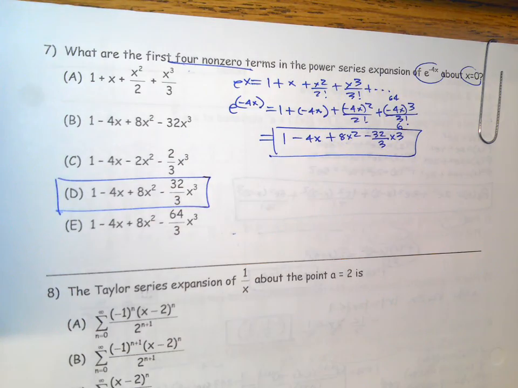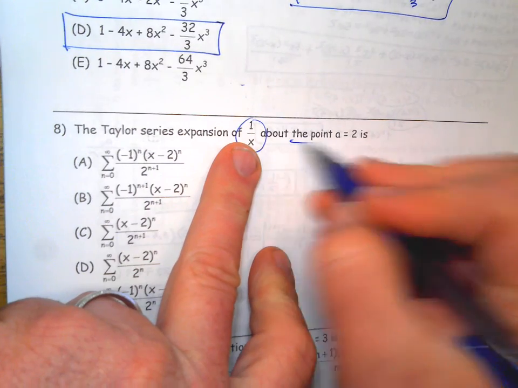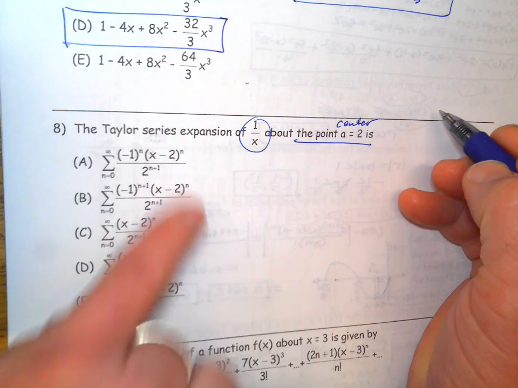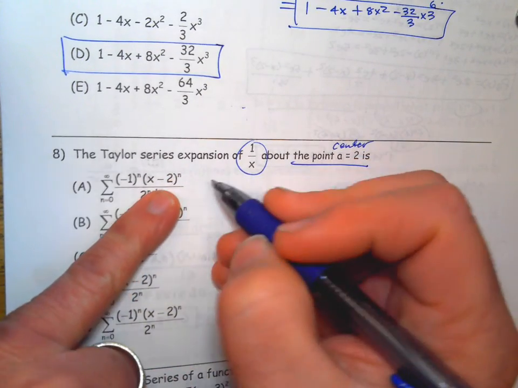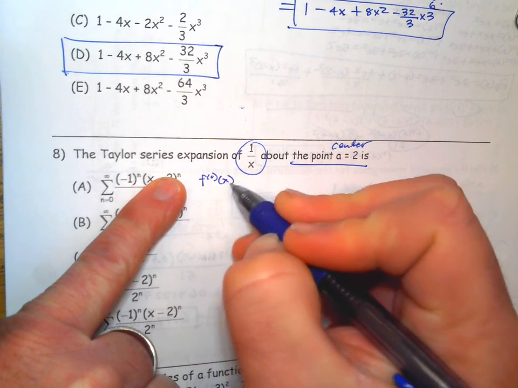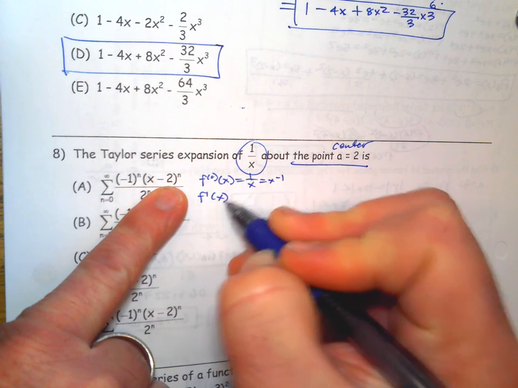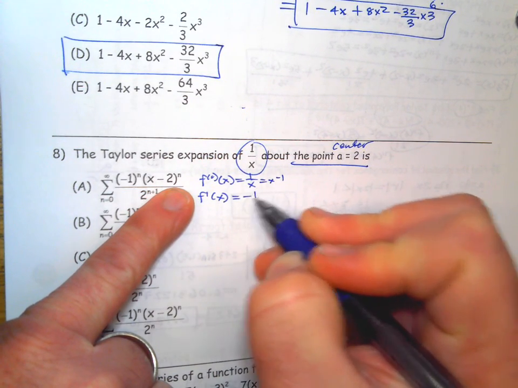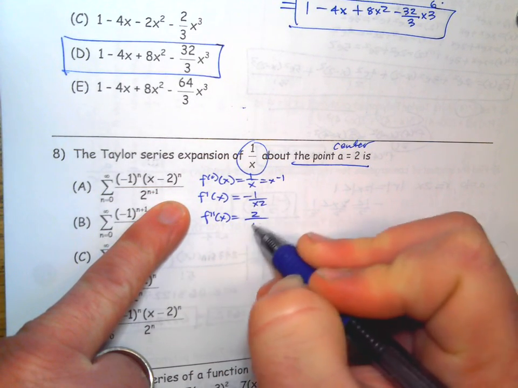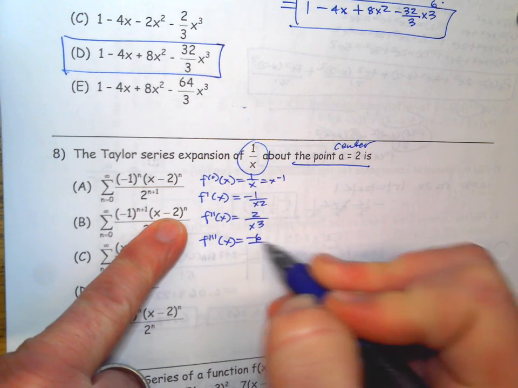Here we go. Number 8, the Taylor series expansion of this about the point a equals 2. So this is the center. I'm thinking we just have to work this out, so I'm going to build it. The original function is this. The first derivative is going to be negative 1 over x squared. The second derivative is going to be positive 2 over x cubed. The third derivative is going to be negative 6 over x to the fourth.